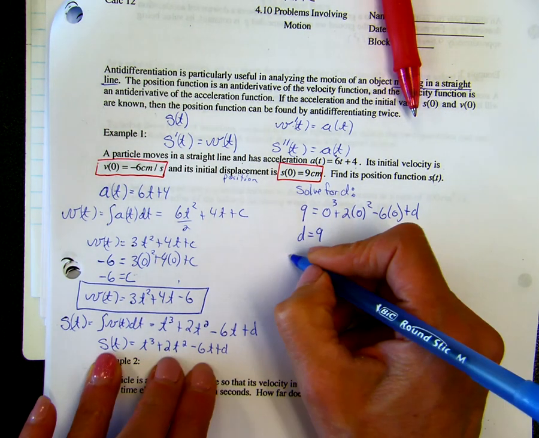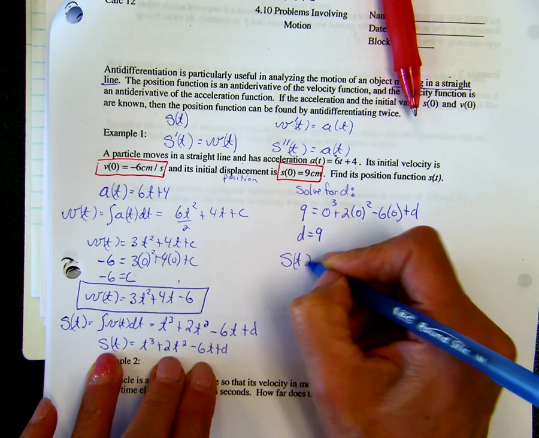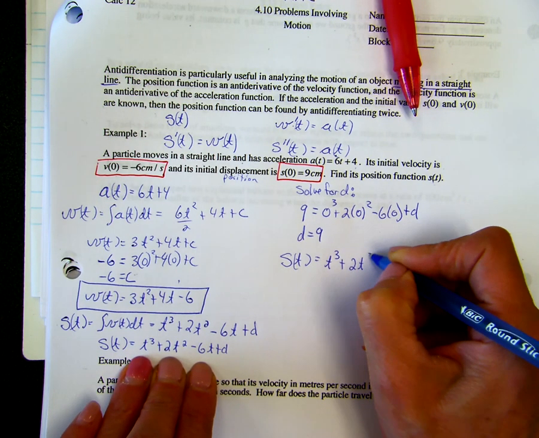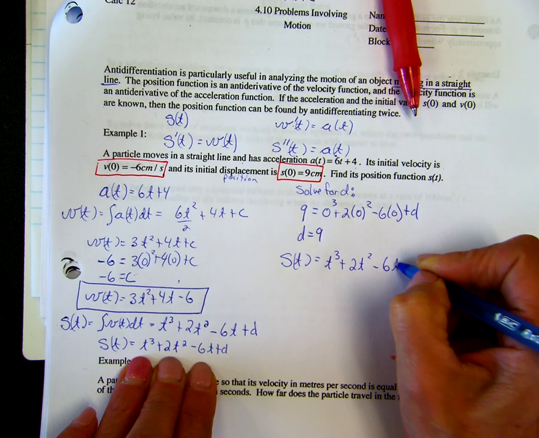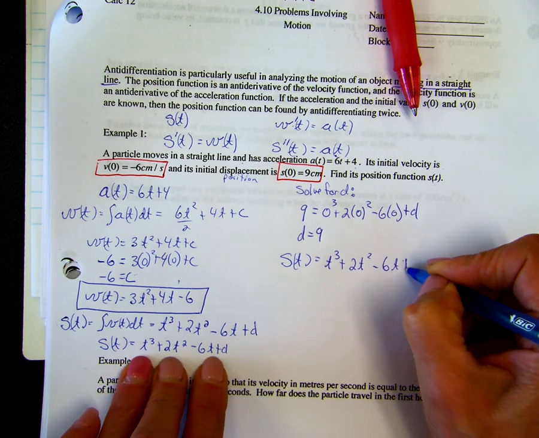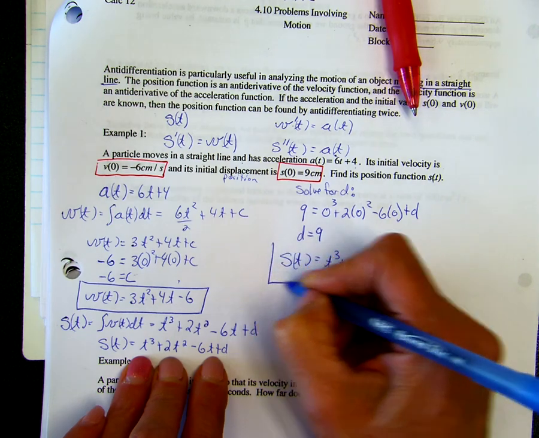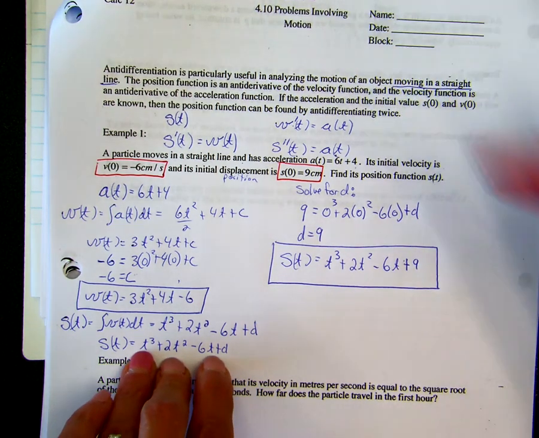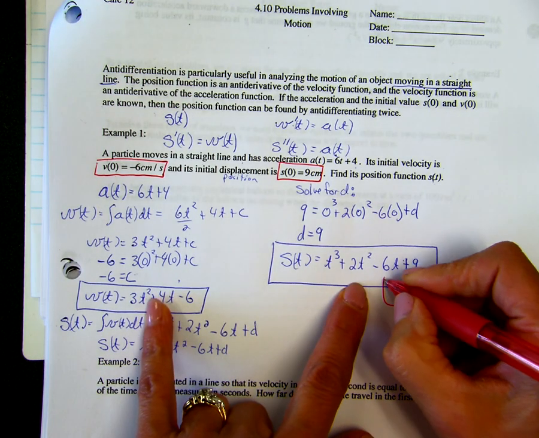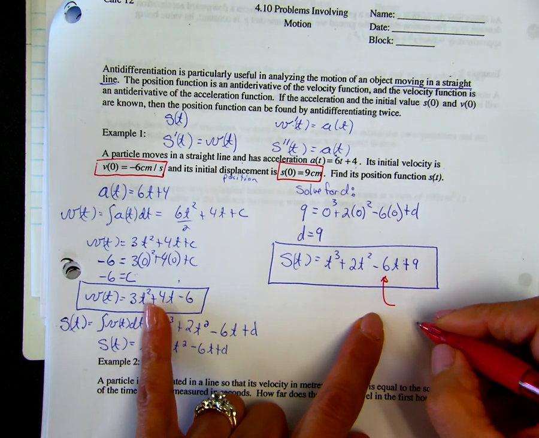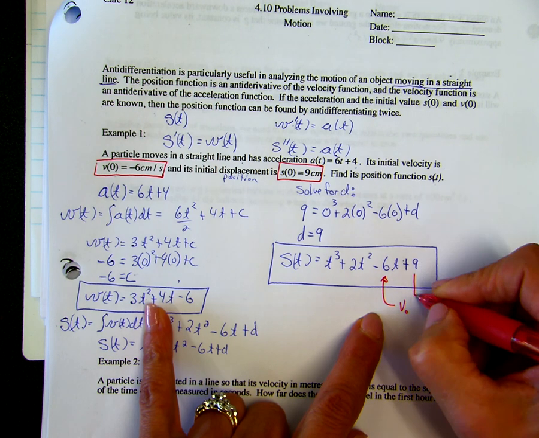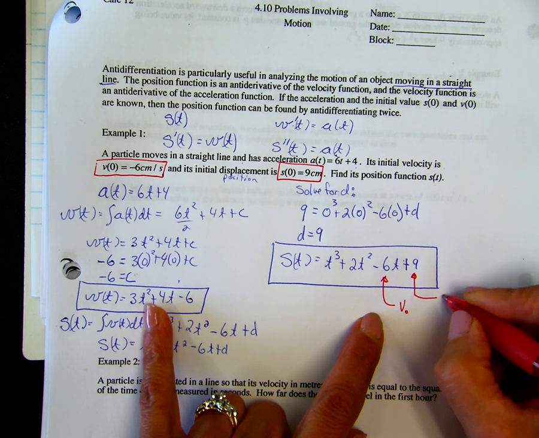So here's my position function. S at t is equal to t cubed plus 2t squared minus 6t plus 9. Okay, it's worth noting that this negative 6t was my initial velocity, and this plus 9 was my initial position.